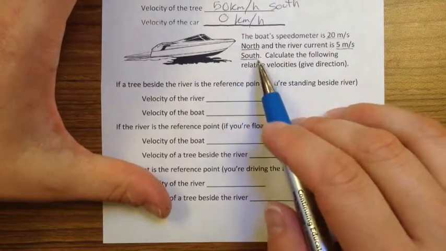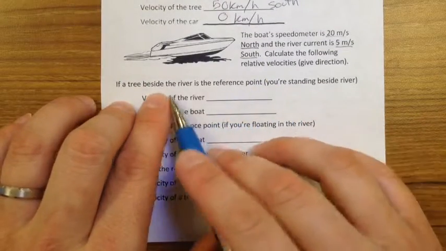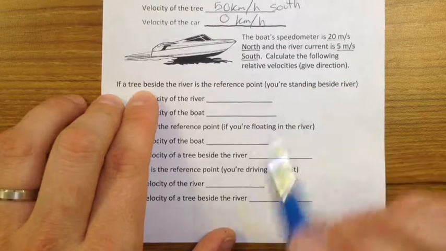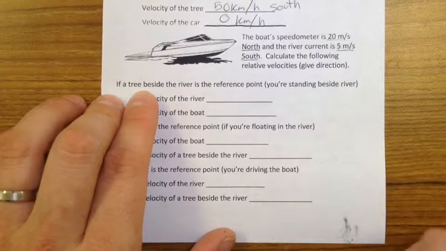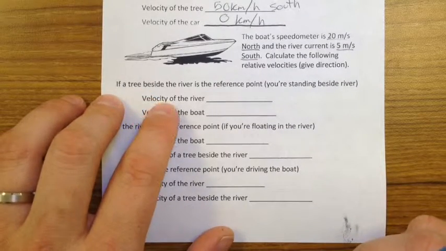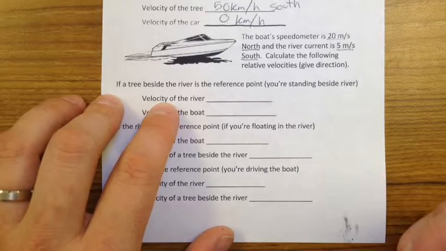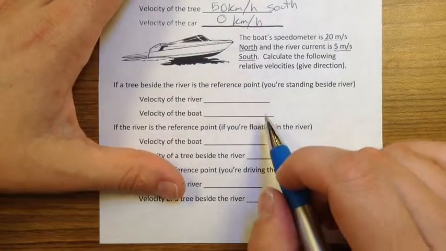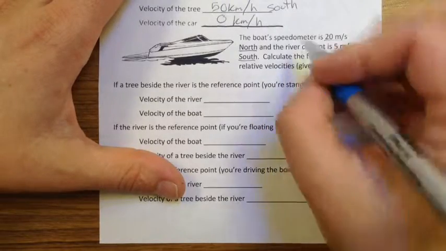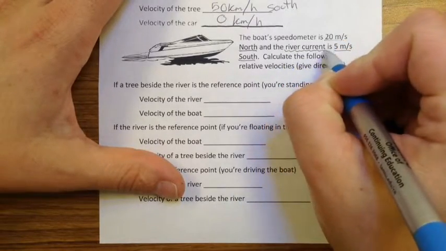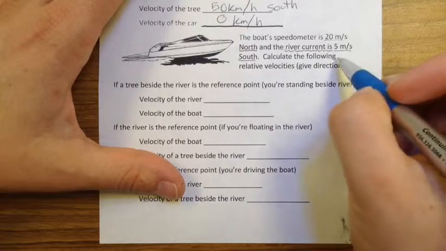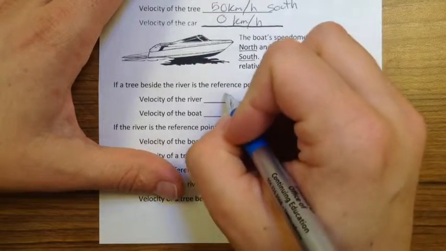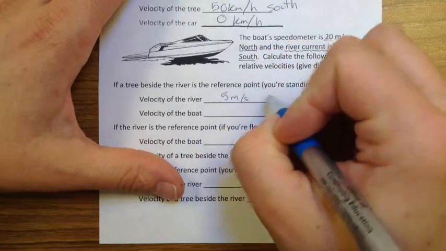So pretending that this is what's going on, if the tree beside the river is a reference point, so you're standing next to the river watching this movement occur, what does the velocity of the river appear to be? This is where it kind of gets confusing because you're like, well, the river's current is relative to the ground. Since the tree is stuck to the ground, the velocity of the river is the 5 meters per second south.